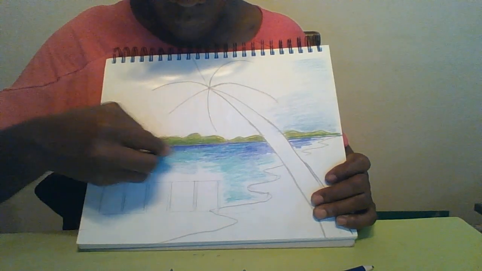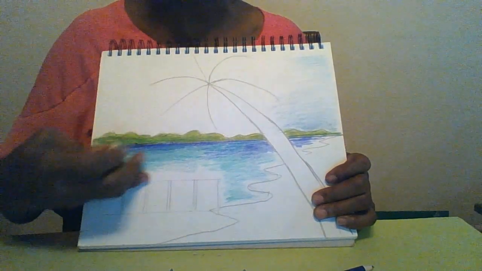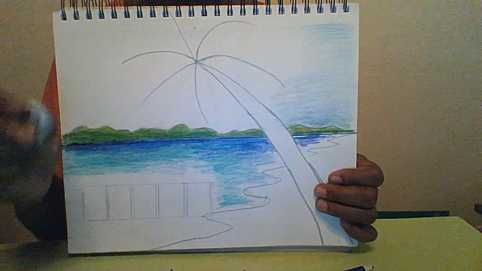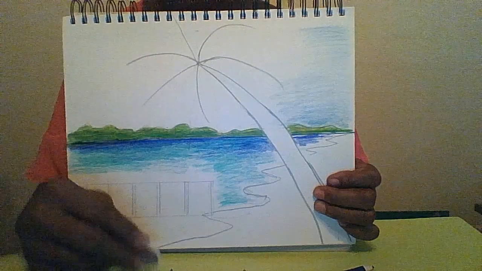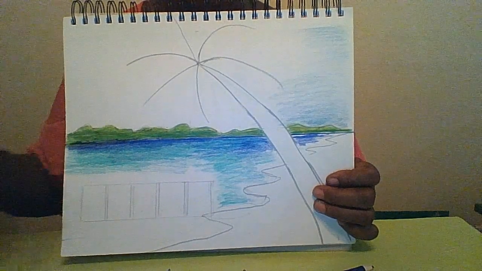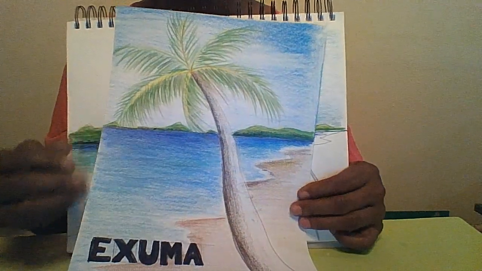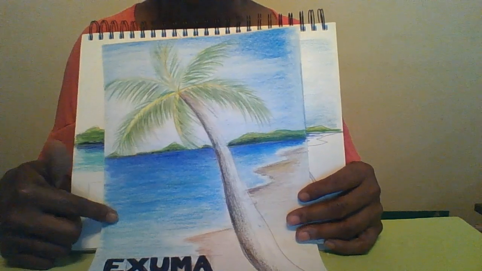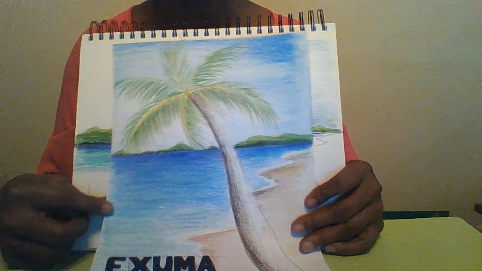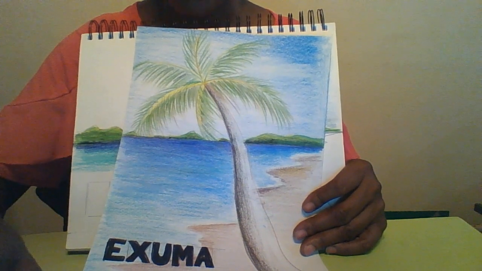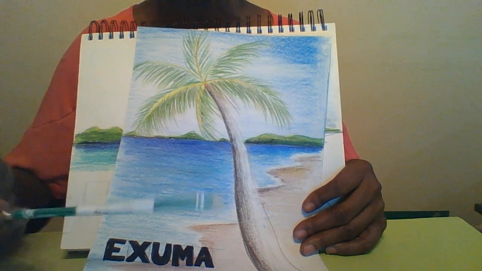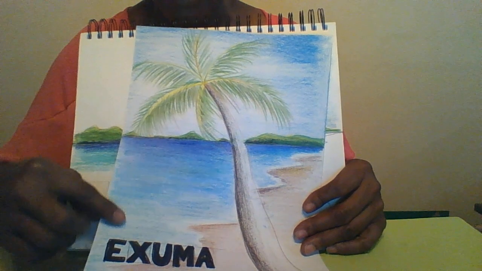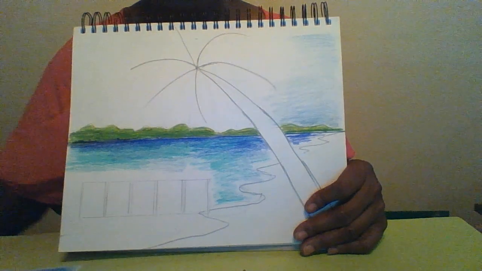Same thing applies in your water. After you finish your water, you can come in. If you want to put waves, you can use your eraser as a drawing tool as well. So always remember that it isn't just your coloring pencil itself, but you can always use your eraser as a drawing tool. Okay, so they can be erased. I normally use a combination of the erasable ones so that I can get the erasure there, and the regular eraser does the trick too.